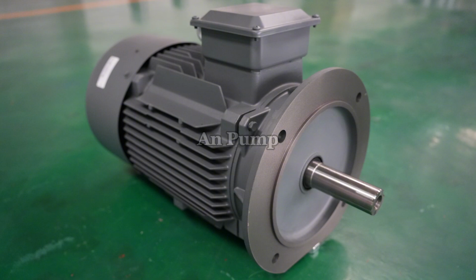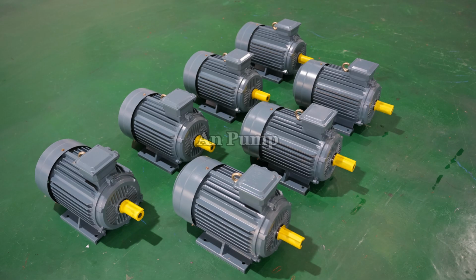Now let's move to the third factor: motor power. Motor power is usually measured in kilowatts or horsepower. The motor must provide enough power to drive the pump safely under all operating conditions. Pump power depends on several factors: flow rate, head pressure, liquid density, and overall system efficiency.